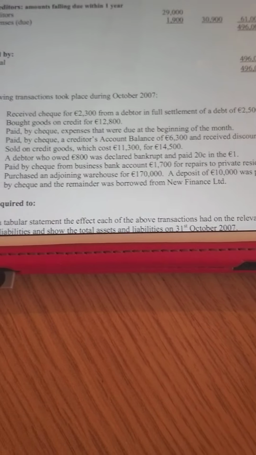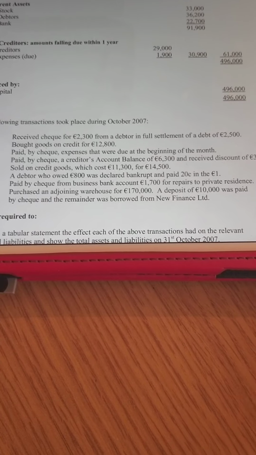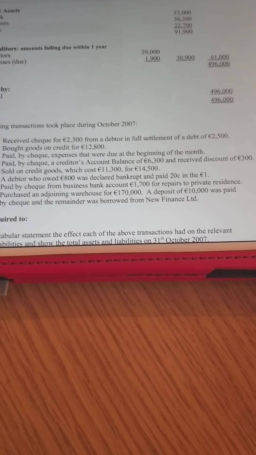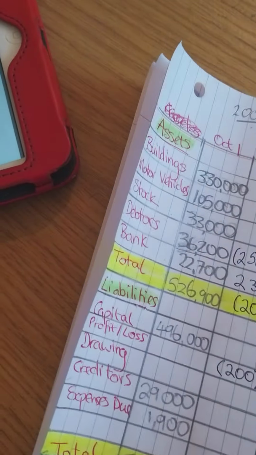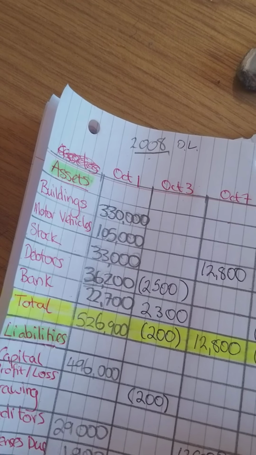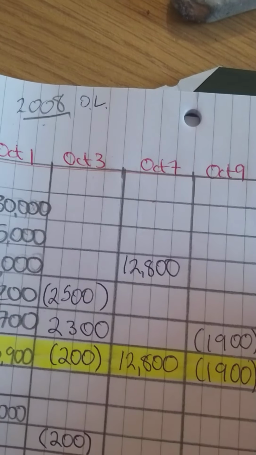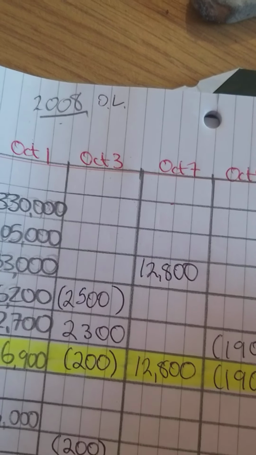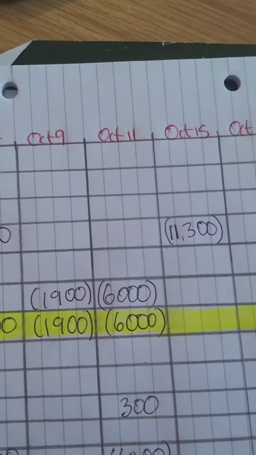now on to the next one, which is October the 15th. Sold goods on credit which cost 11,300 for 14,500. Okay, so we've made a profit here. Right, so our stock, sorry, it's been reduced by 11,300 because we sold it, so that's gone.